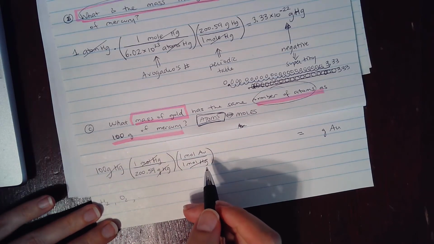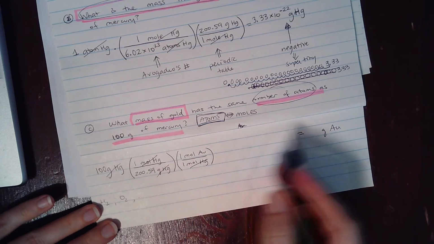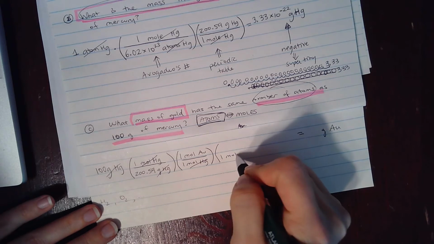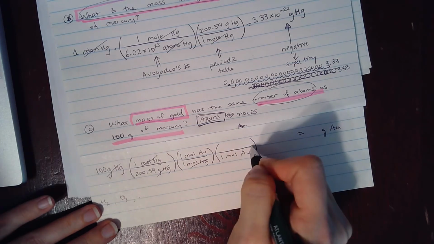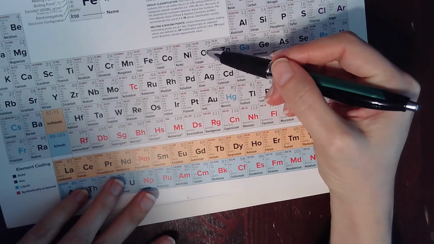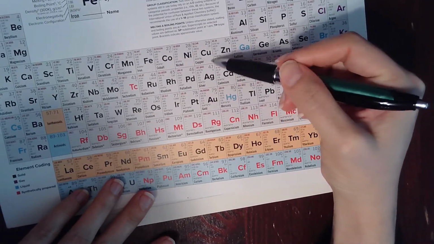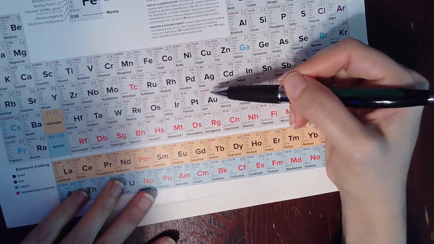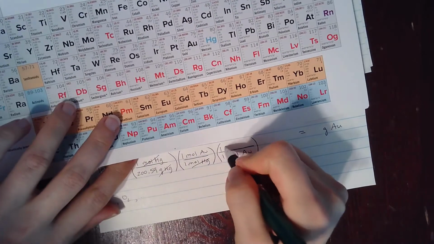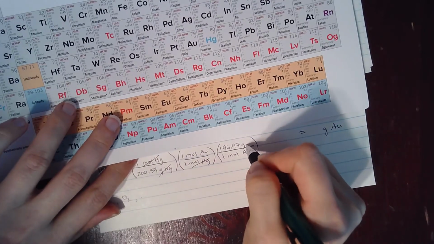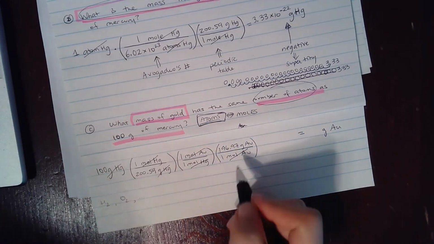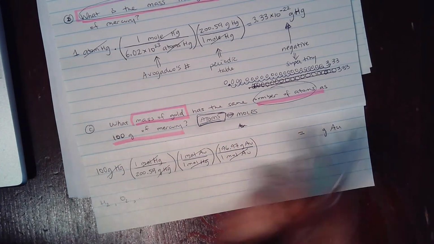I need to know how many grams are in this many moles of gold. Well, 1 mole of gold, how many grams do we expect? Let's look at our jewelry group in the periodic table: copper, silver, gold. 1 mole of gold has 196.97 grams of gold. Now we're out of moles of gold, and we're in grams of gold, which is exactly where I want to be for my answer.